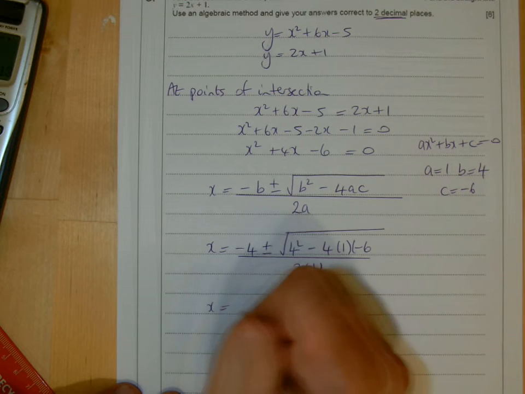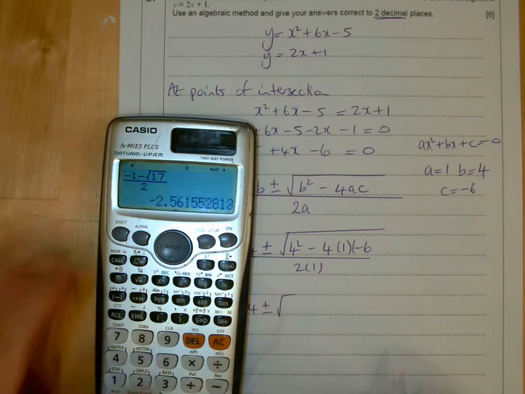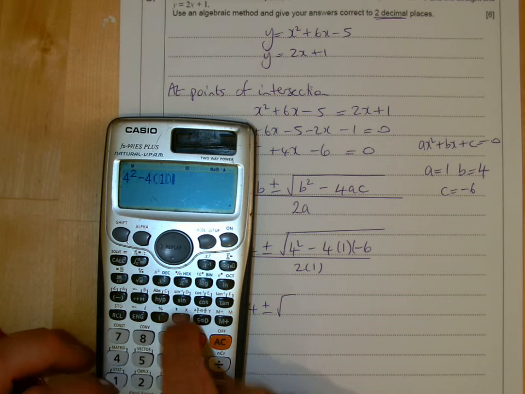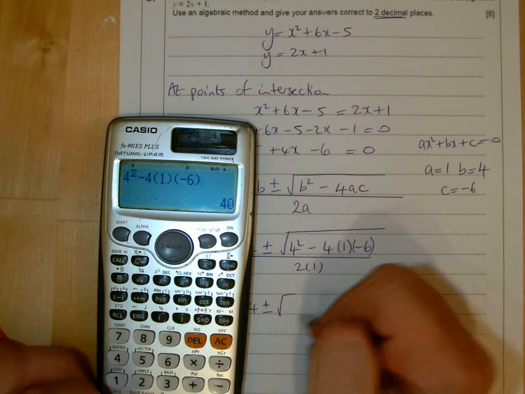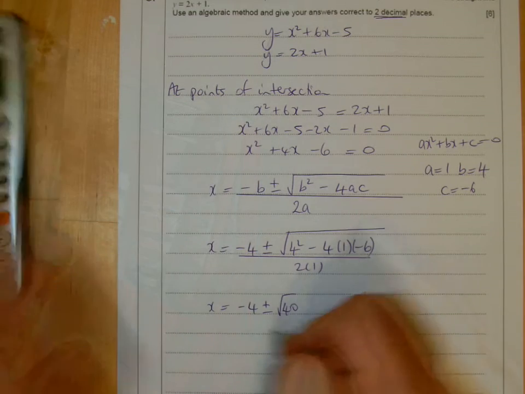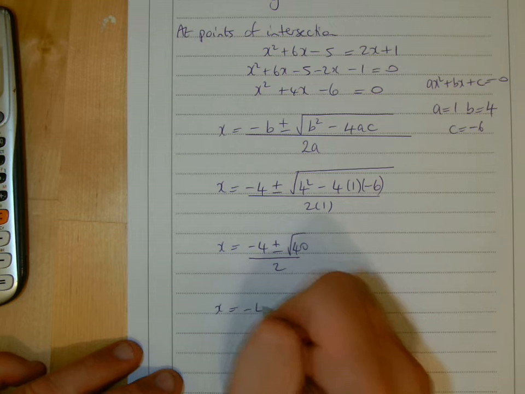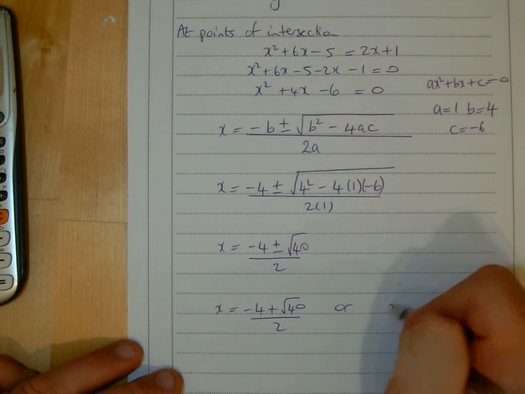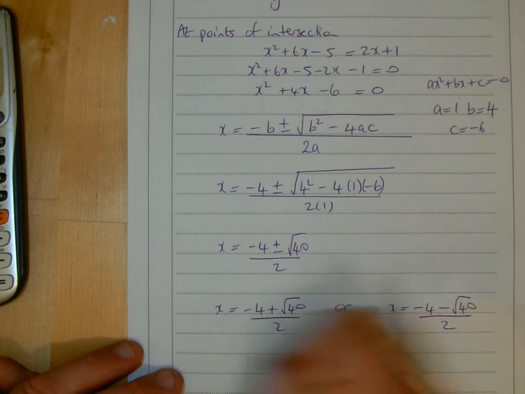So x will equal minus 4 plus or minus, and what I do then is I work out what is in that root using my calculator. So 4 squared minus 4 times 1 times minus 6. So that will be 40. All over 2. So x will equal minus 4 plus root 40 over 2, or x will equal minus 4 minus root 40 over 2.